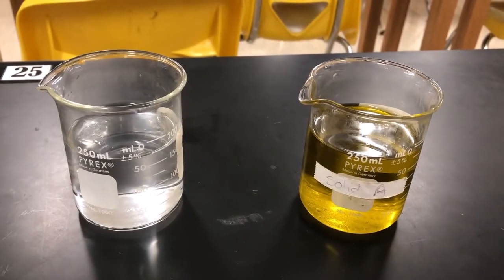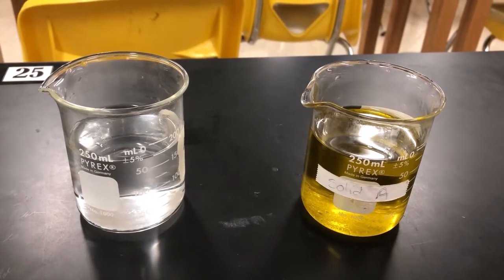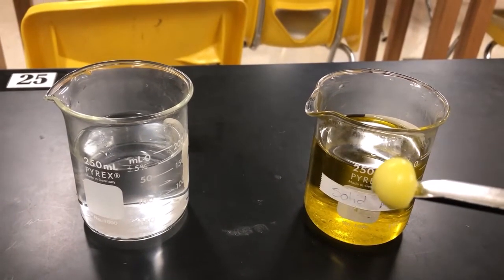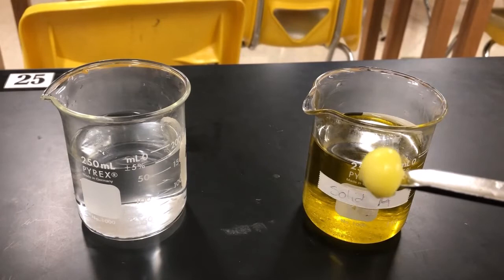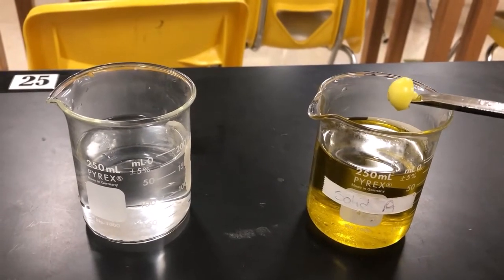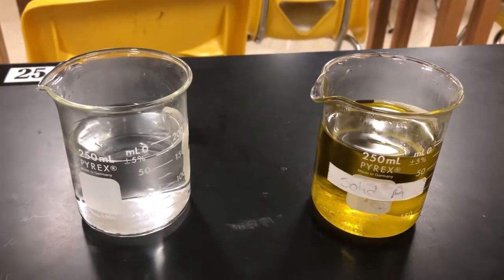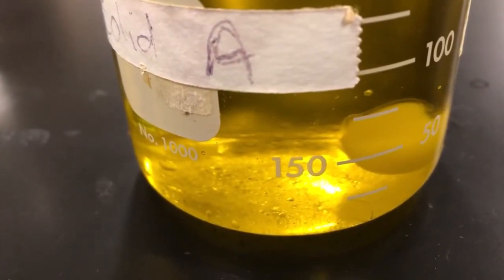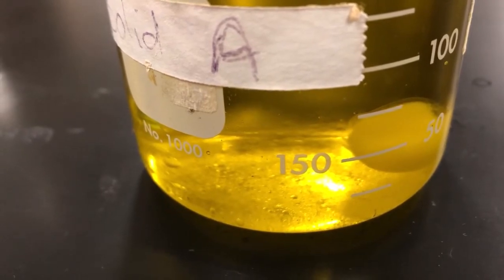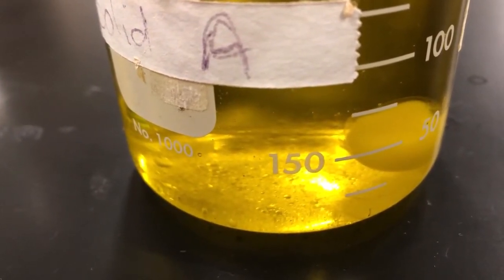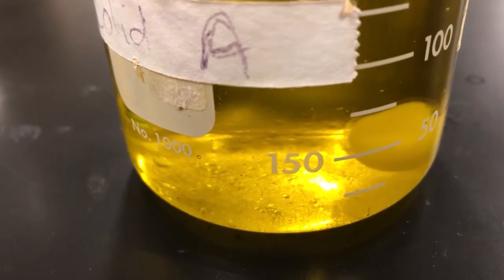In this station, we're going to see what happens when we place a piece of solid vegetable oil, which is just frozen olive oil, into this beaker of liquid oil. And you will notice that immediately sank to the bottom of the beaker. So the solid oil will sink when placed in liquid oil.